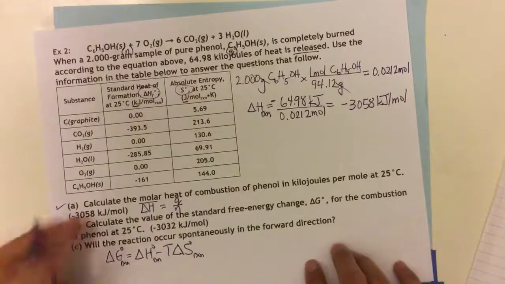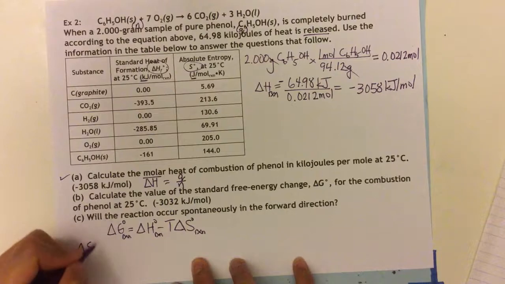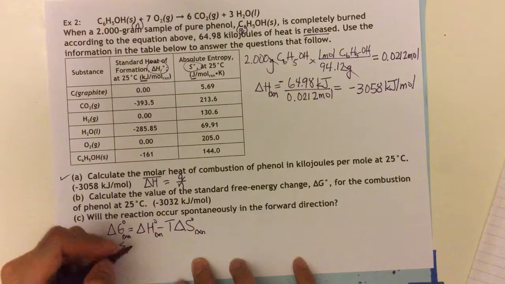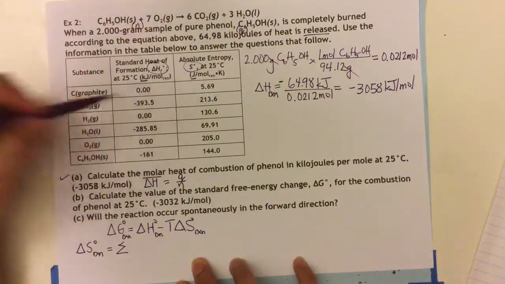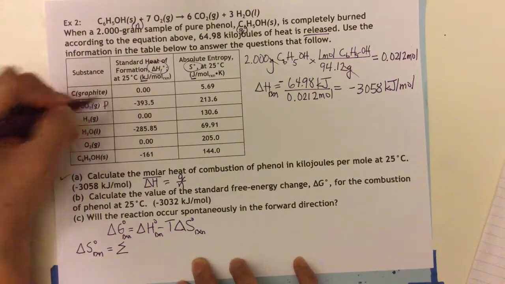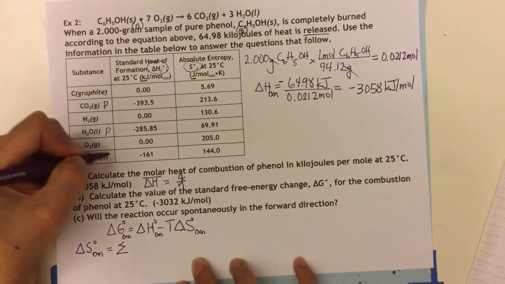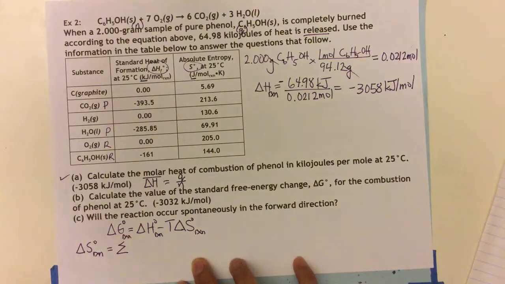So to calculate the delta S, you just go ahead and do the S of the products, the sum of the products, the S formation products, which again, I like just going through it and telling myself which one's the products versus reactants. So here's my product, here's my product, here's my reactant, here's my reactant, and this is extraneous information, so I really don't need that.